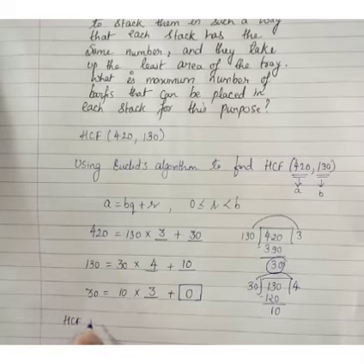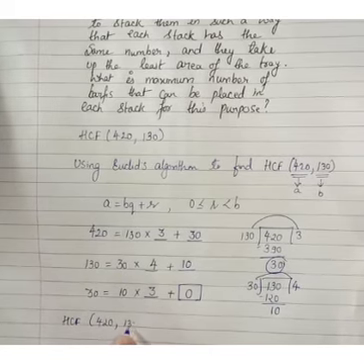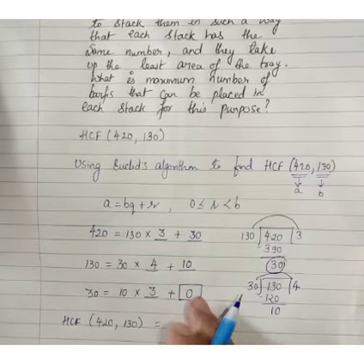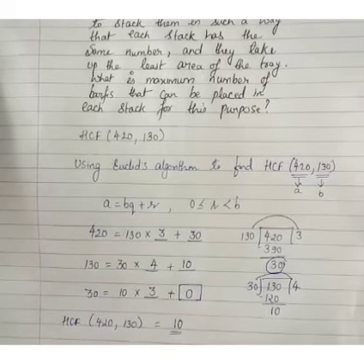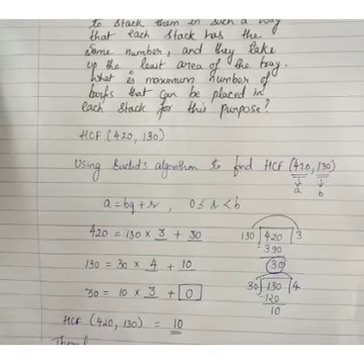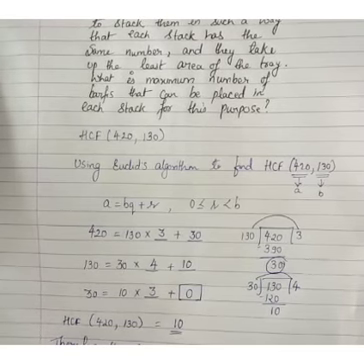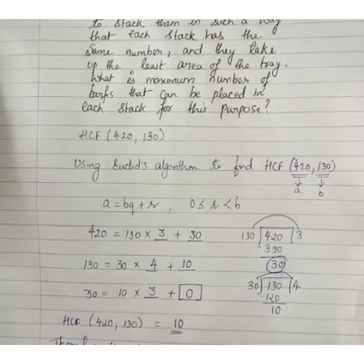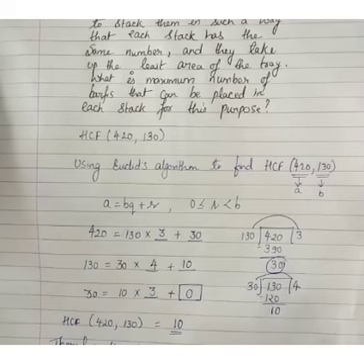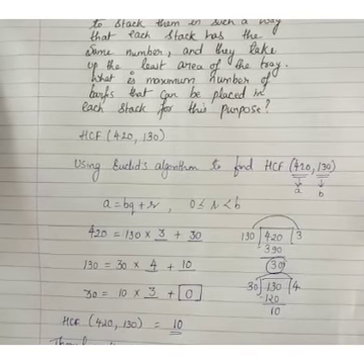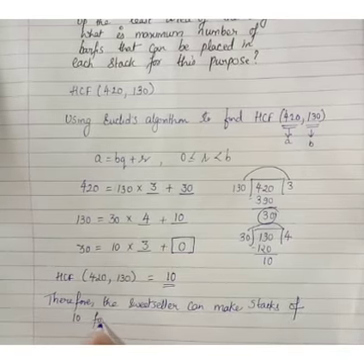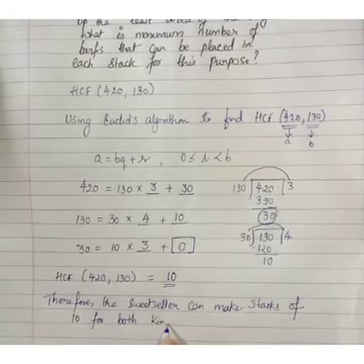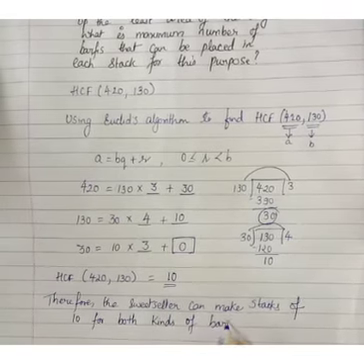So HCF of 420, 130 is which one? Remainder is 0 at this stage. So value of B at this stage is 10. So this is 10. So therefore the sweet seller can make stacks of 10 for both kinds of barfi.